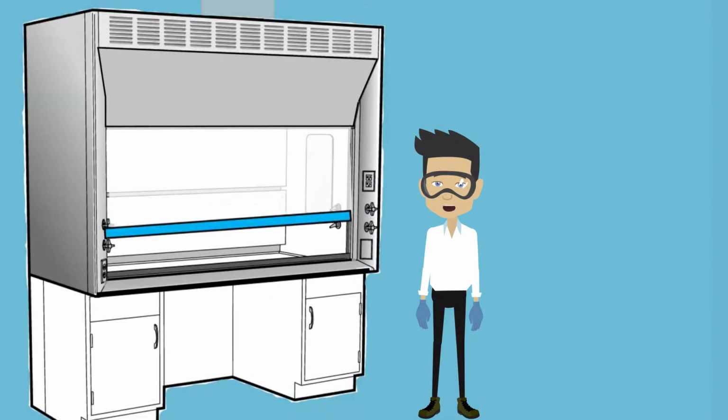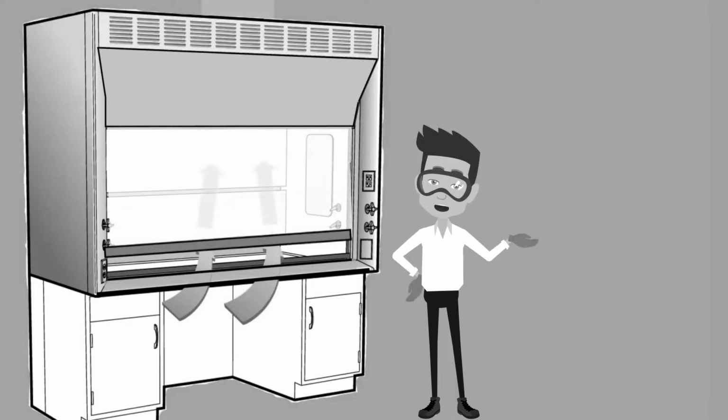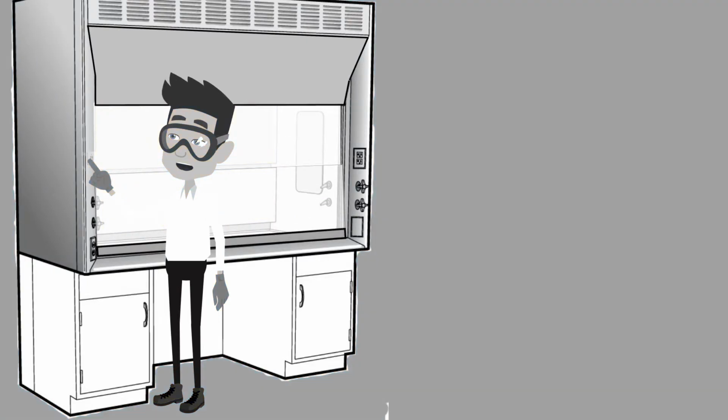In case of a power outage, the hood sash should be lowered within an inch to maintain a chimney effect to keep some air flowing into the hood. Keep the sash closed when the hood is not in use and turn off its light to conserve energy.